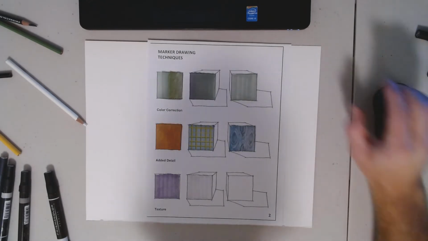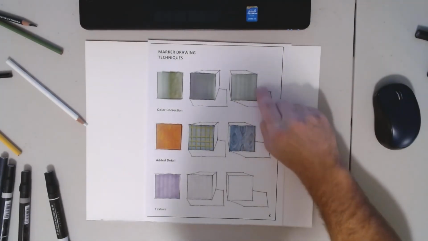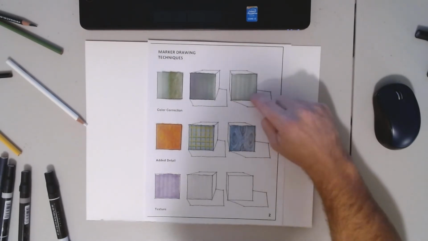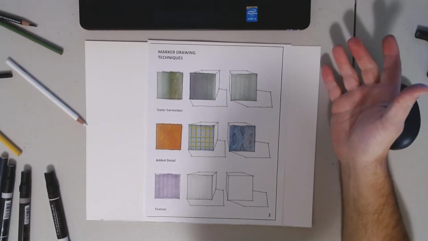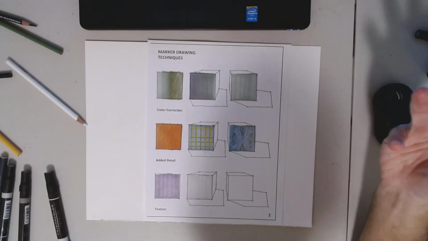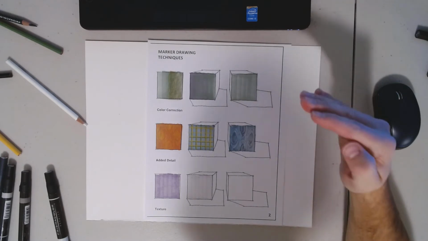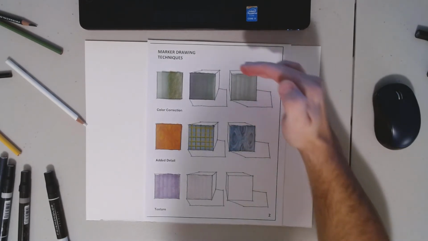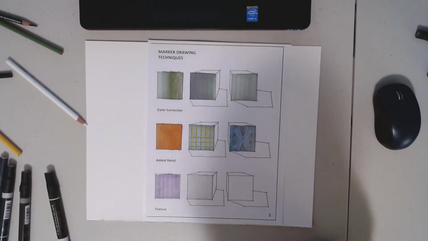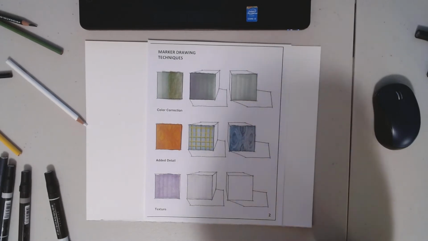Even though right here this is just a flat surface, having a little bit of the base color of the white paper coming through, some of the quicker strokes of the marker, and having those strokes overlap, that just gives a little bit of interest.